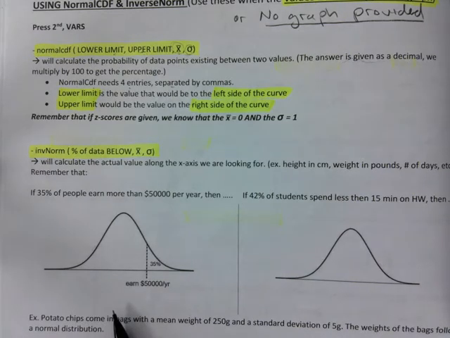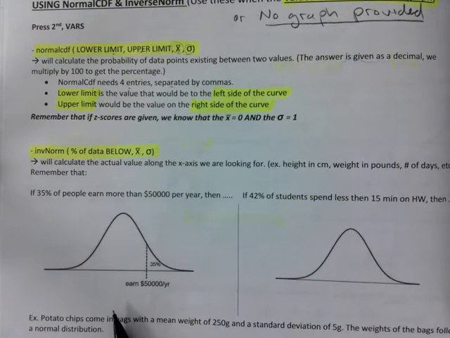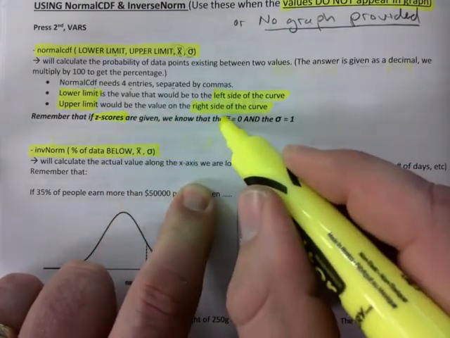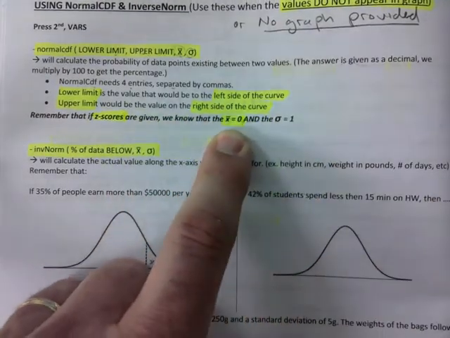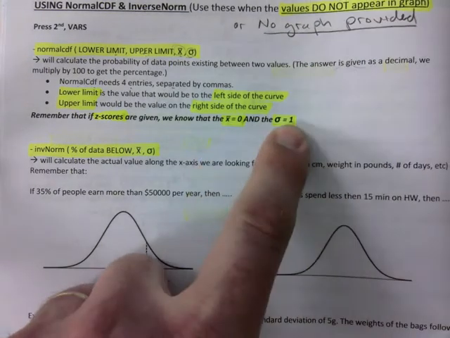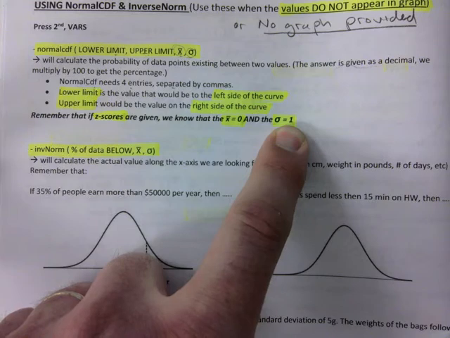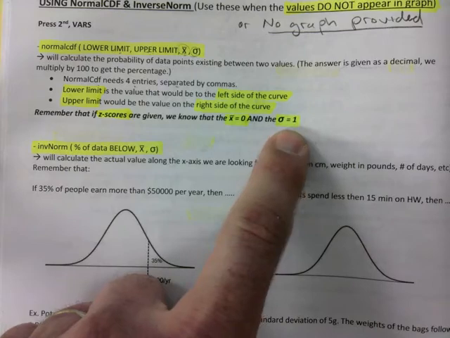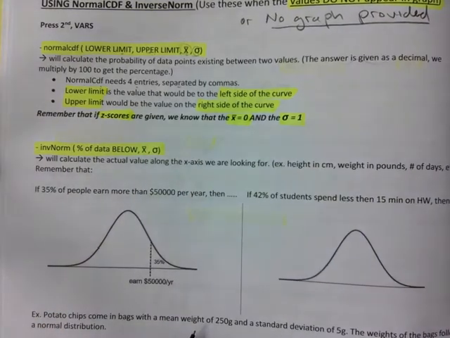the curve. Okay. Remember that if z-scores are given, remember this, folks, because a lot of times when I give a z-score, I don't give you a mean and a standard deviation. But if you have z-scores, the mean is 0, right? Remember, if we're talking z-scores, the middle is 0, and the standard deviation is 1, because you're going up by 1. Automatically, if there's a z-score, this is true. Okay? It actually makes it a lot easier.